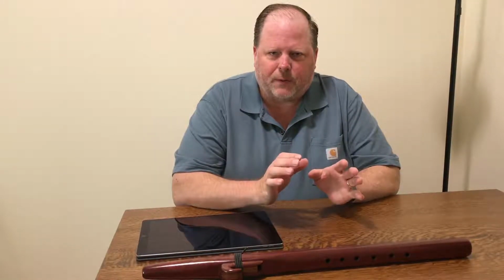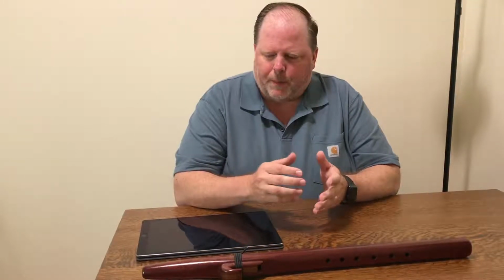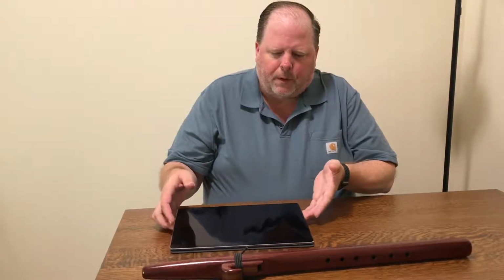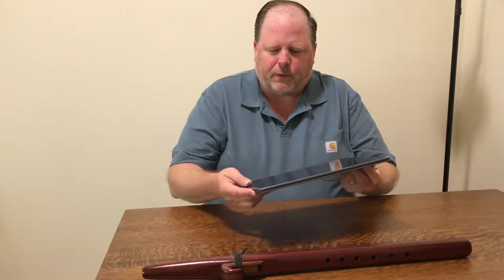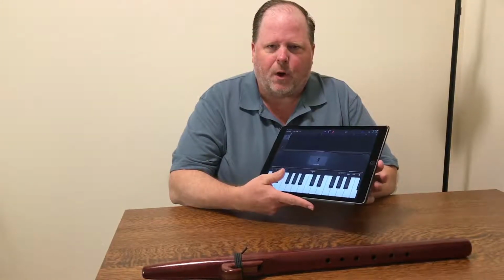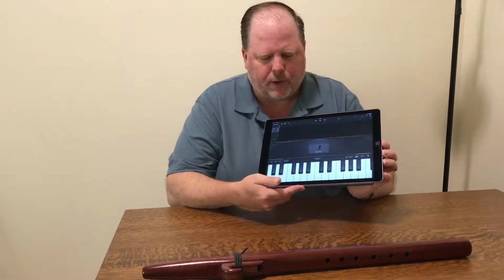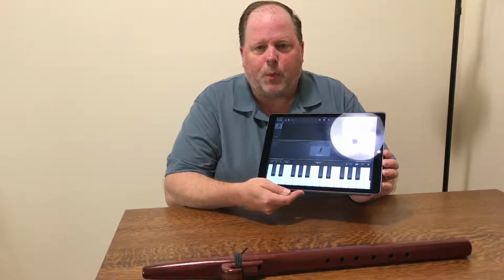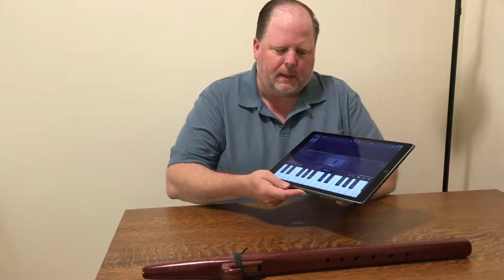those are a little bit different. So what I'm going to be showing you here, they appear the same, but there are a few differences. So what I'm going to be showing you here is just the GarageBand on the iPad, and here you can see I've brought up the keyboard feature.